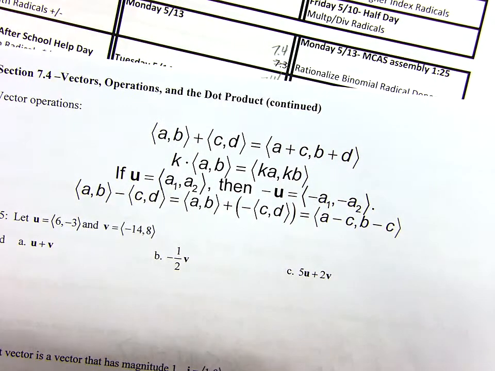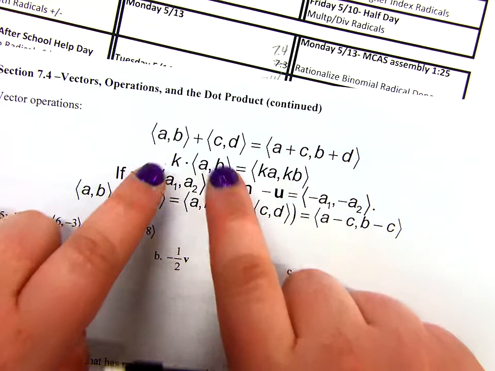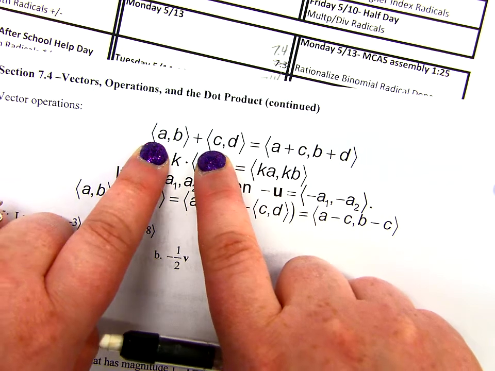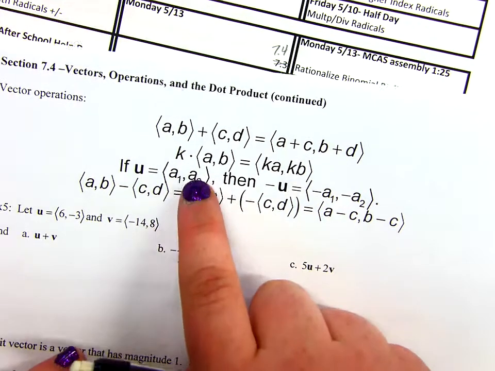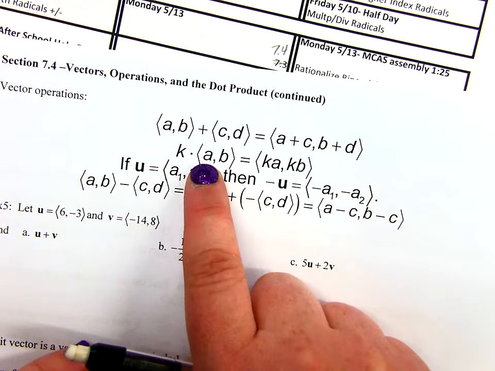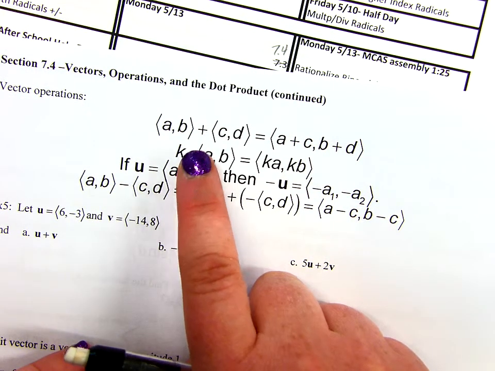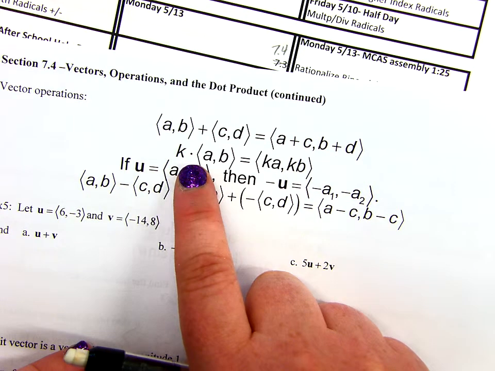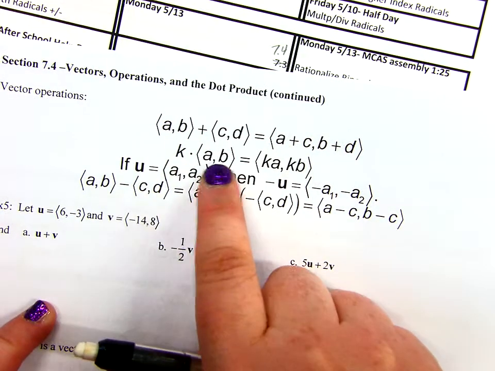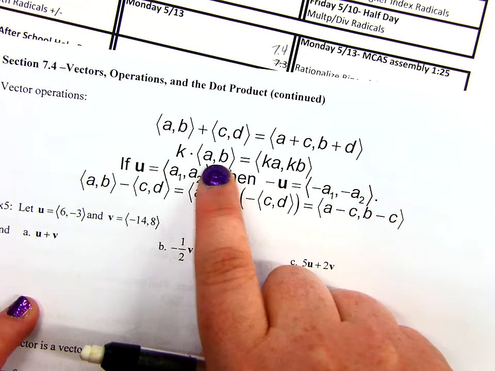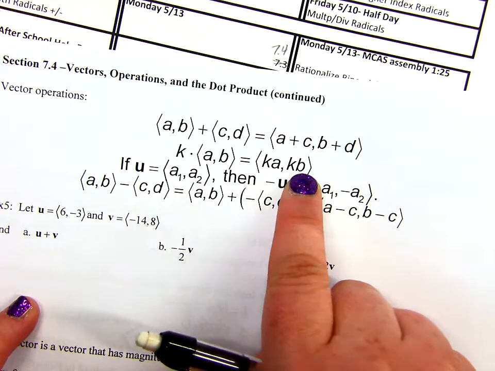So if I know the horizontal and the vertical components of each one, I just add the first ones, I add the second ones. This one here, k times a, b, is like how I was saying before: if I was going 10 miles per hour and then 5 times that, I'm going 50 miles per hour. So if I want to multiply a vector by something, I just multiply both of those values by whatever k is.